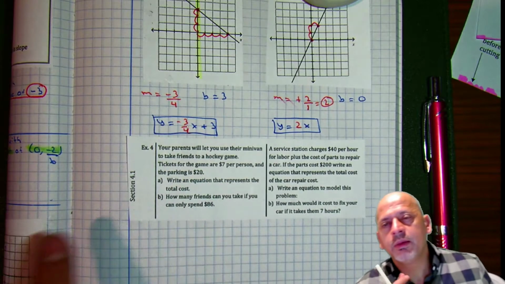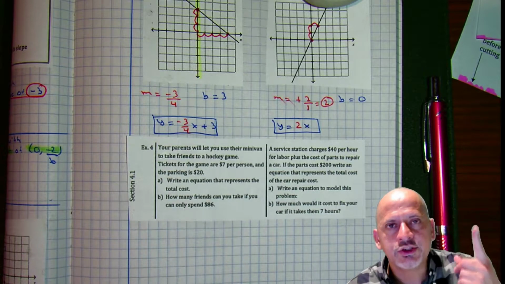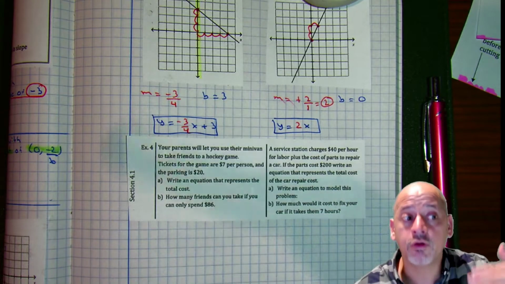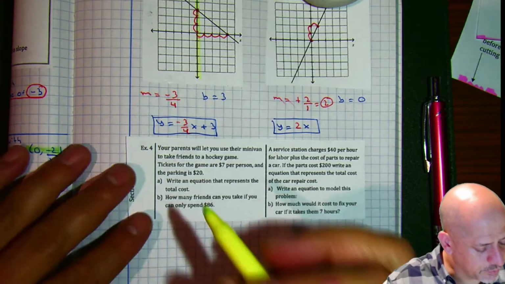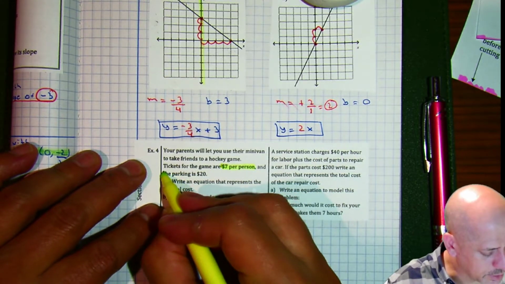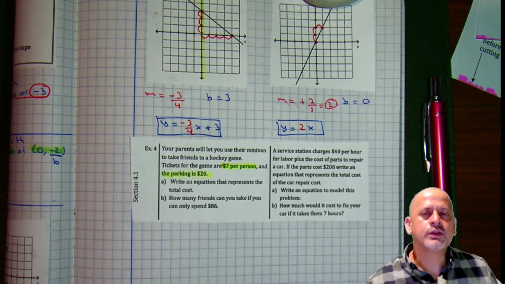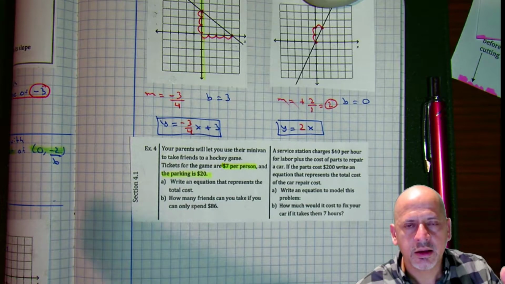So whenever you think about this type of problems, you need to think about there's going to be an initial fee and a fee that repeats over and over again. So we have 2 numbers, right? We have $7 per person, and parking is $20. So I want you guys to think, which is the fee that's going to repeat over and over again?